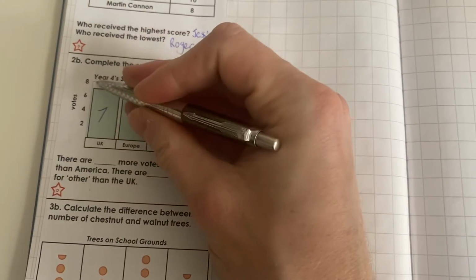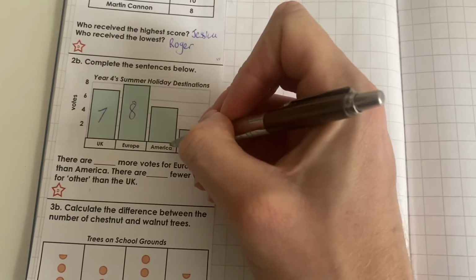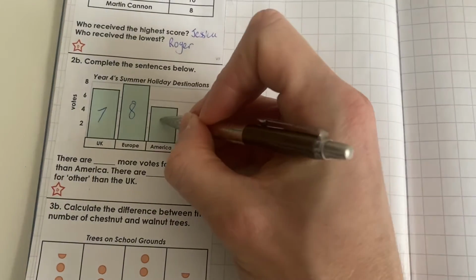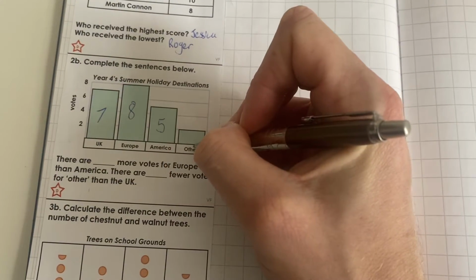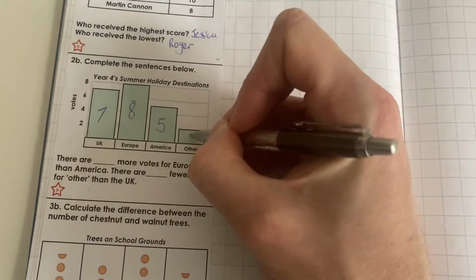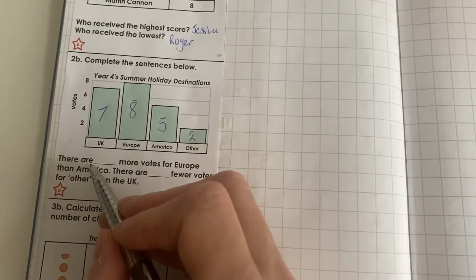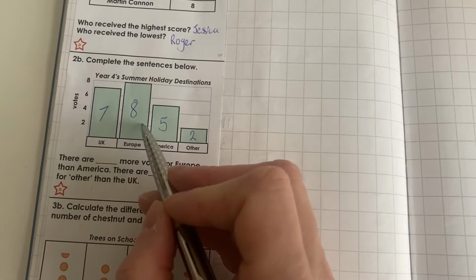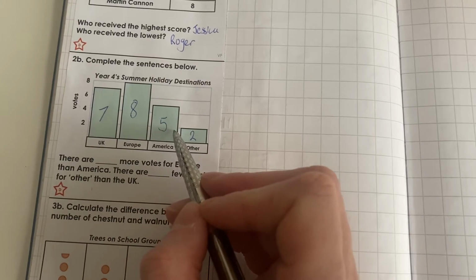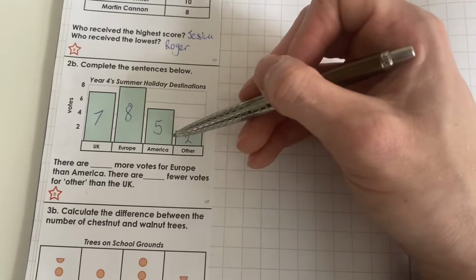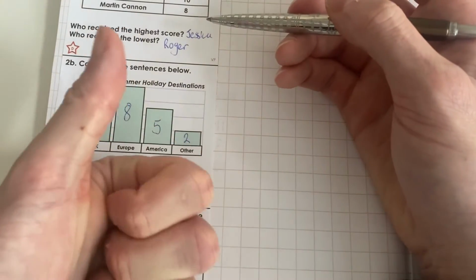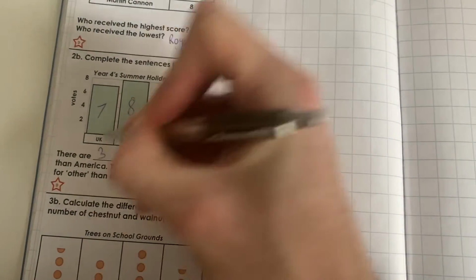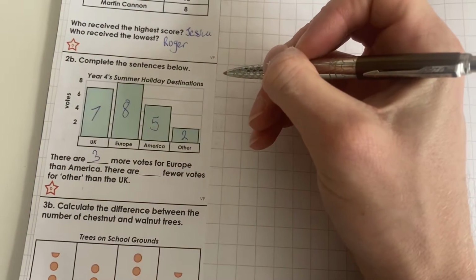Europe goes all the way up to 8. America is in between 4 and 6. So that's 5. And the other is exactly 2. So how many more votes for Europe than America? So we've got to see how many more people voted for Europe than America. So we can count up from 5 till we get to 8. 6, 7, 8. That means 3 more votes for Europe than America.